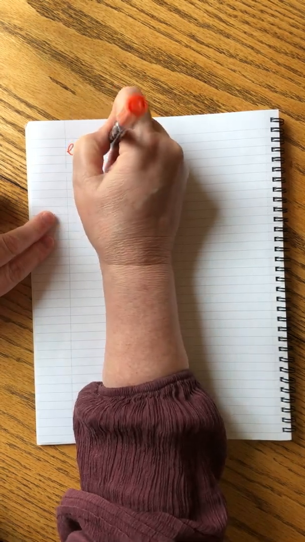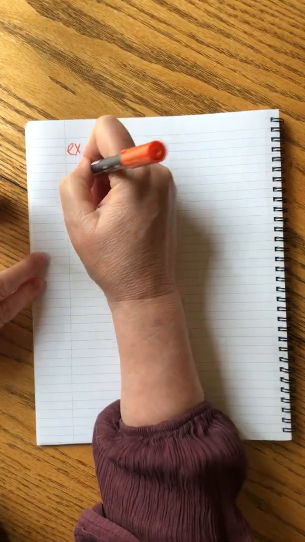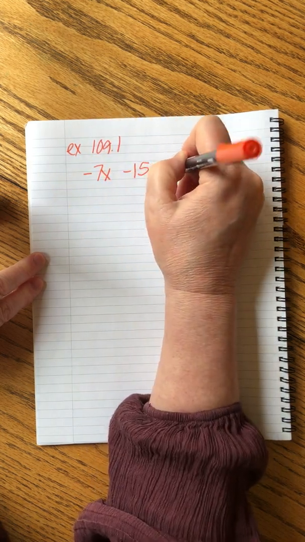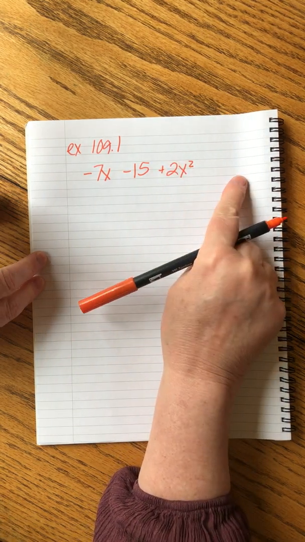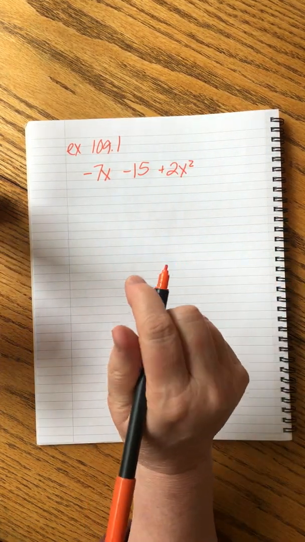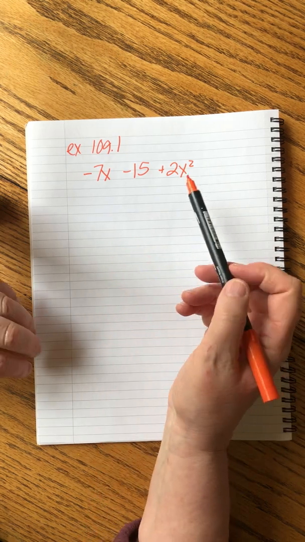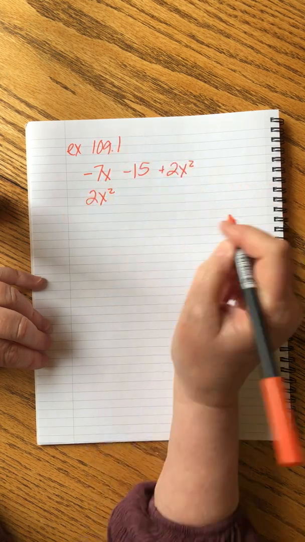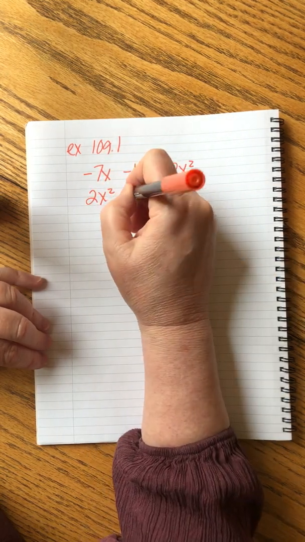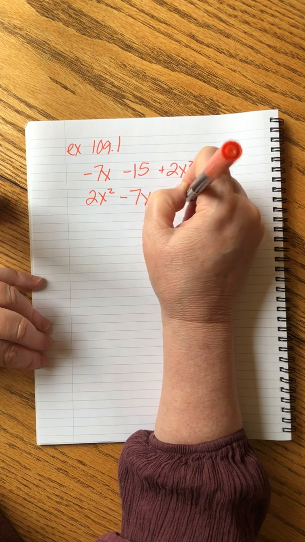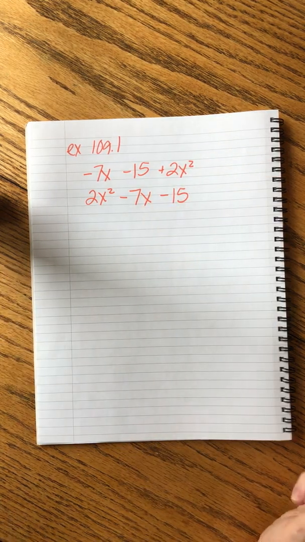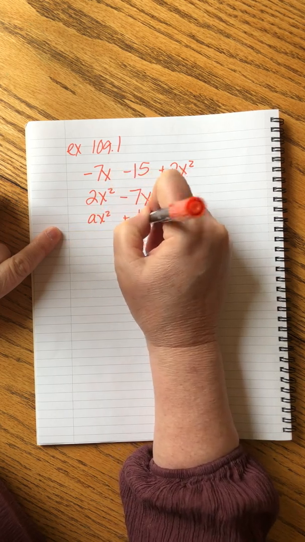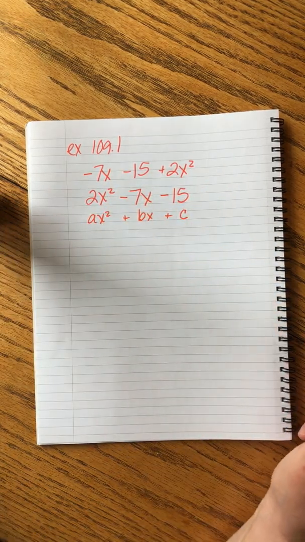Example 109.1. Factor. Well, John is feeling sassy this morning. He didn't put the equal 0 on there, but that doesn't really change very much, so we don't mind if he left that out. Now, what I notice about this is that he wrote it out of order. So let's get it back the way it should be in the proper descending order. And now we can see that, remember, this is our ax squared plus bx plus c, right? Just so we can remember the names of things.